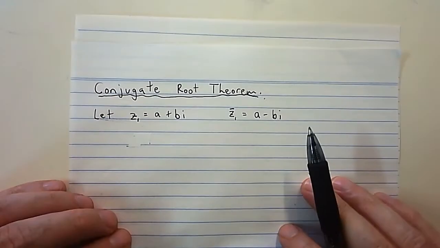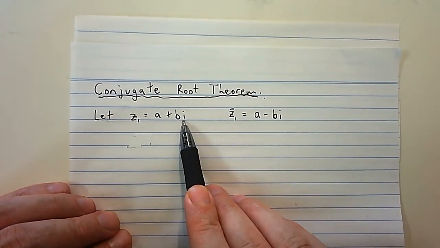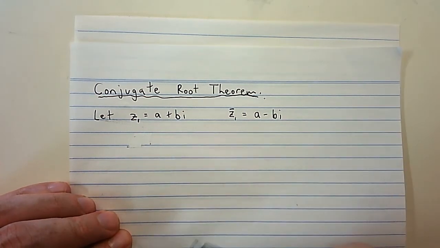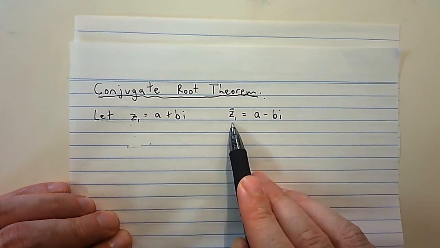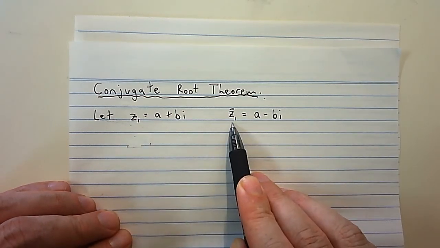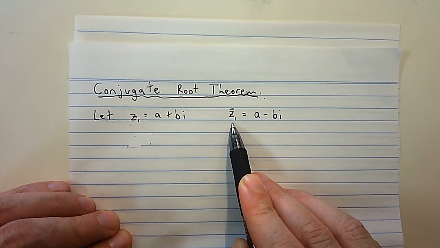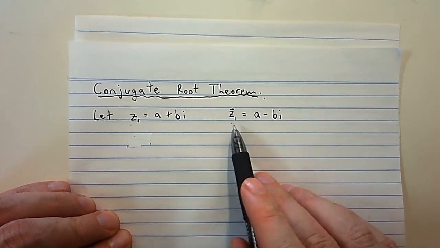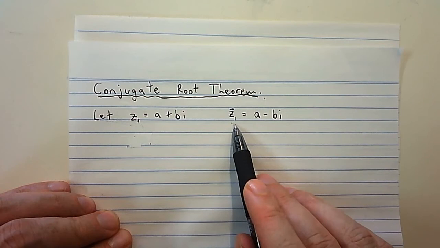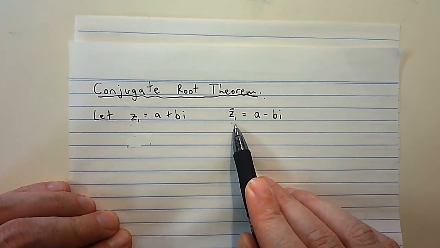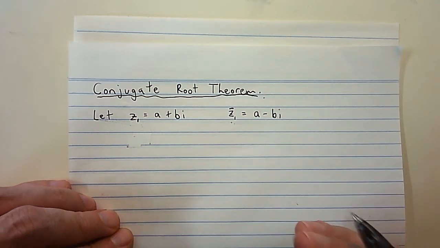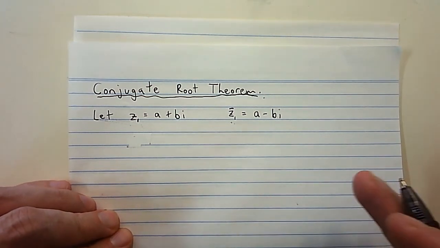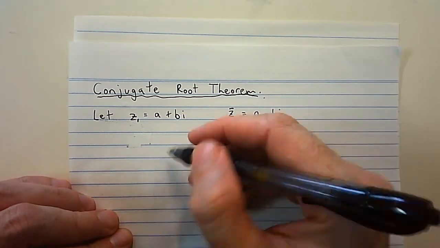So what I'm going to show first is that if we have z1 equal to a plus bi, where we have an imaginary number, and all the coefficients of the polynomial are real numbers, then if this is a root, this must be the other root as well. The conjugate pair must be the other root. Otherwise, we wouldn't end up with all real coefficients in that polynomial. So I'll just show that this works.